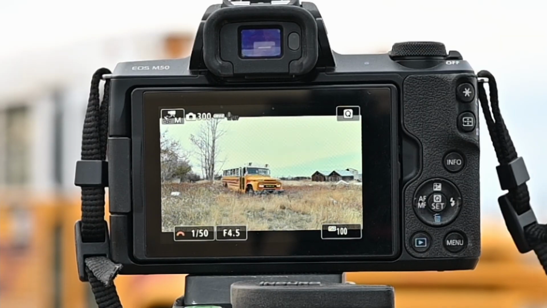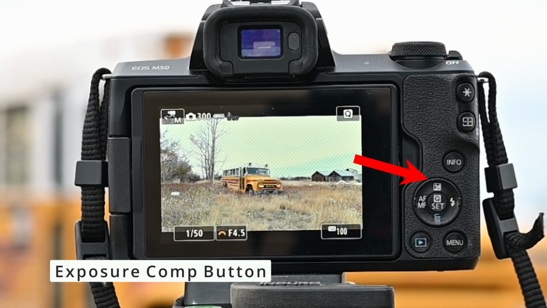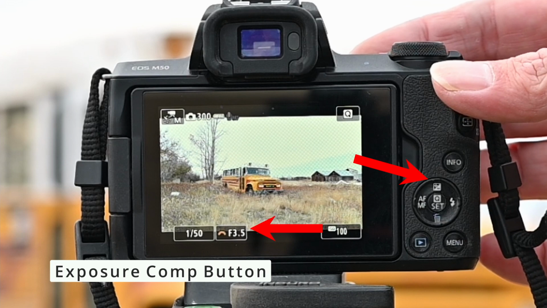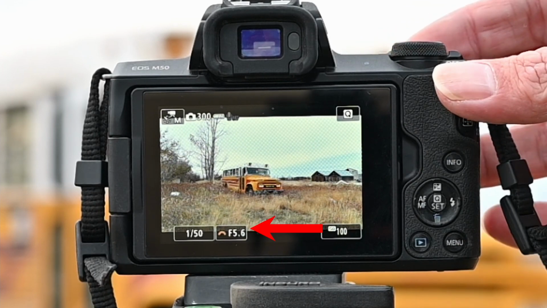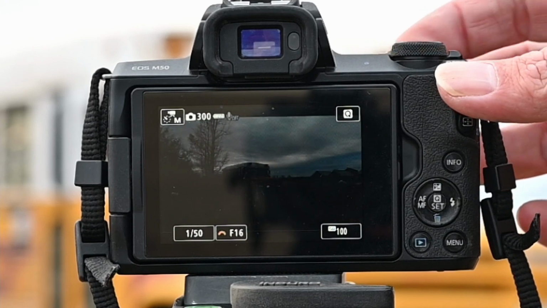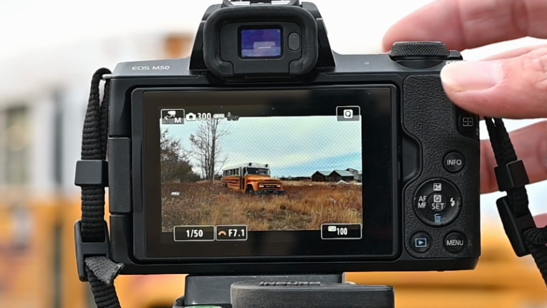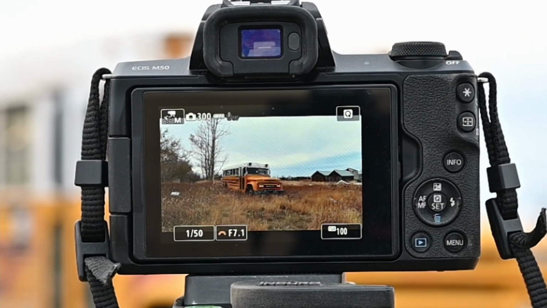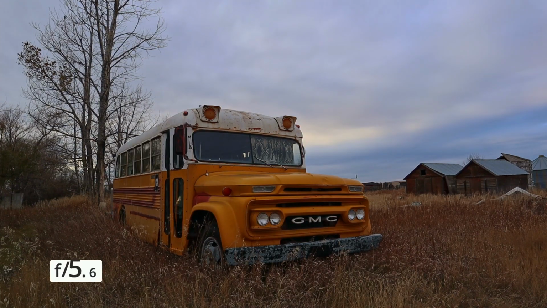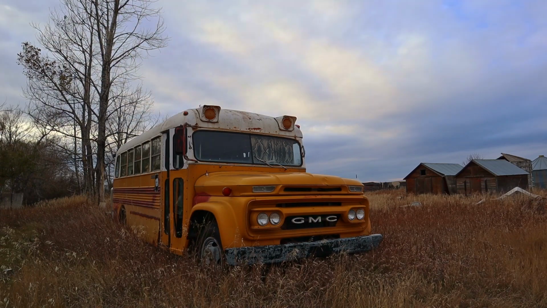There's only one option to change now, and that's going to be your aperture. So we're going to hit the exposure compensation button to toggle over to aperture. The aperture is going to depend on how much light you have. Thankfully, the Canon M50 has exposure simulation. So all you have to do is adjust the aperture until the exposure looks correct. On a bright sunny day, you may have to go to an aperture value of f/29. If it's really dark and cloudy, you may have to choose an aperture value of 3.5.